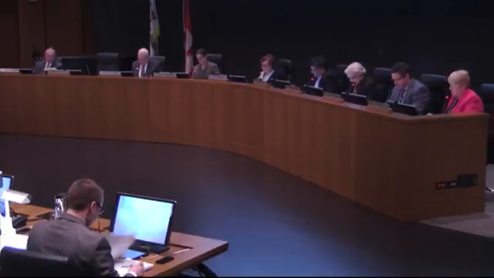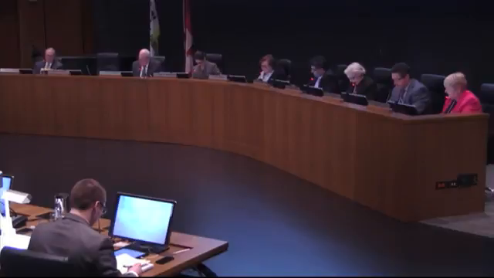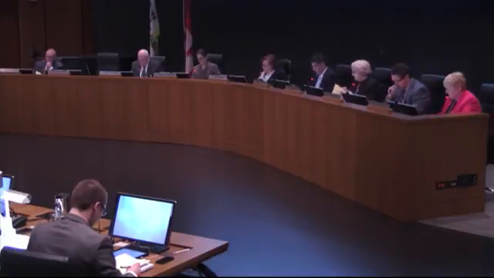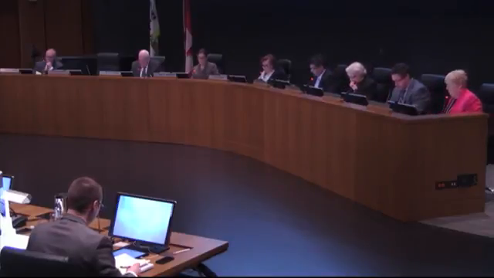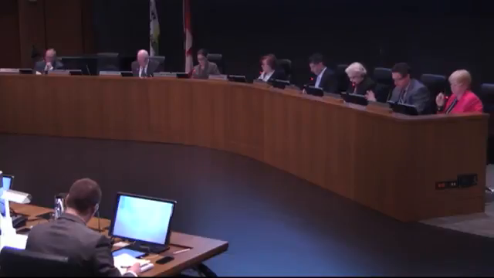On 5, move that council is requested to amend the Sunnyside Heights NCP to redesignate a portion of the site from school to medium-density 10 to 15 UPA. Second. All those in favor, opposed, carried. Move final adoption. Second. All those in favor, opposed, carried.